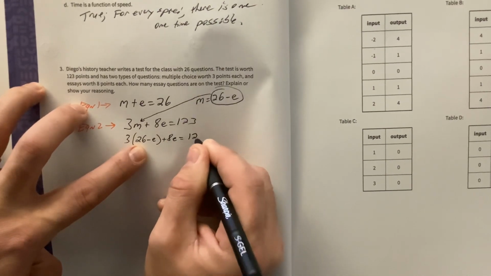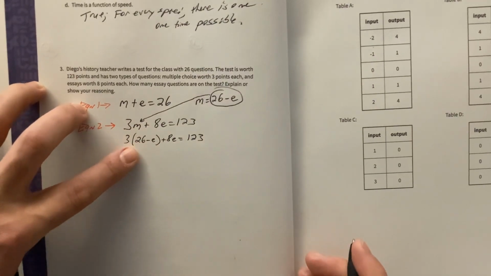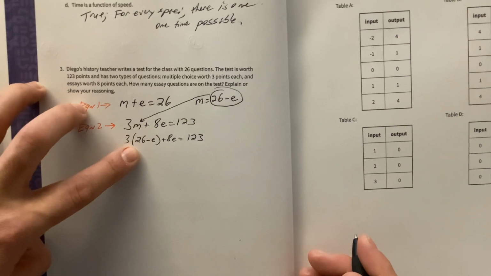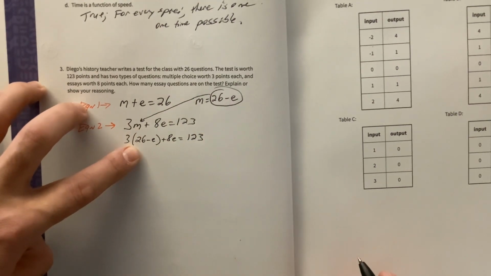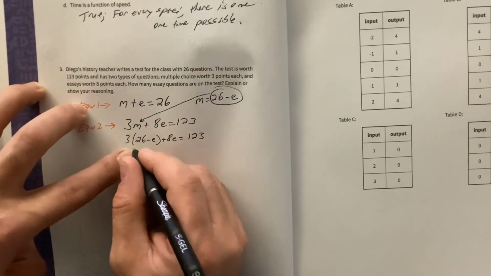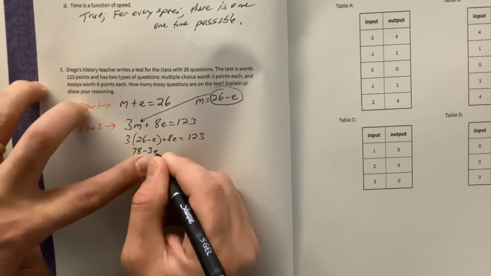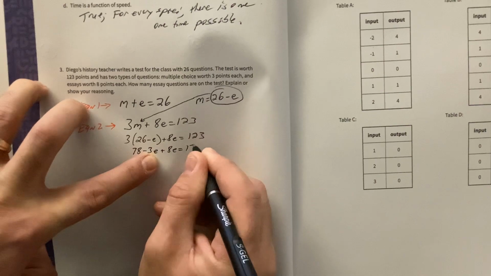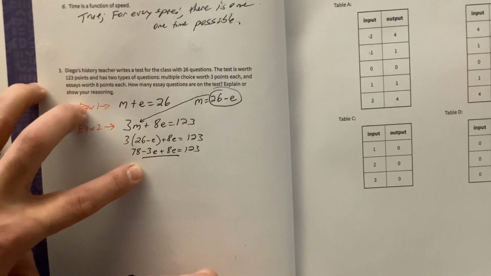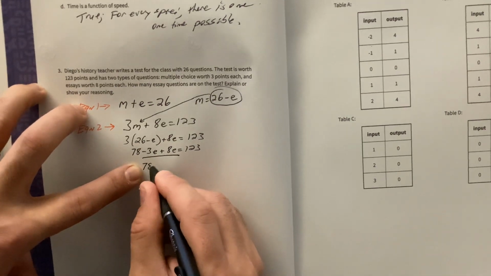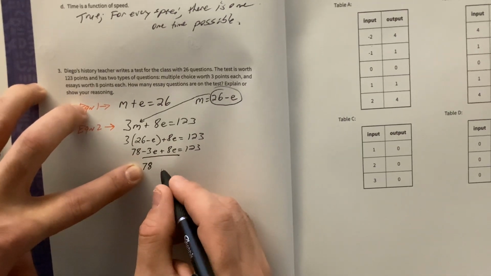Somebody with a calculator handy, tell me 26 times 3, please. Bless you. 17. 26 times 3, 17? 17. Oh, that sounds better. Let's combine the e's. What's 8e minus 3e? 8 minus 3? 5.